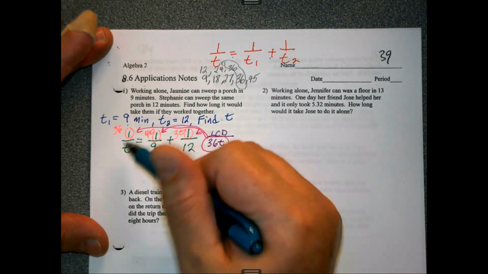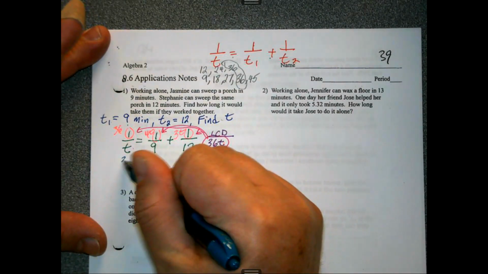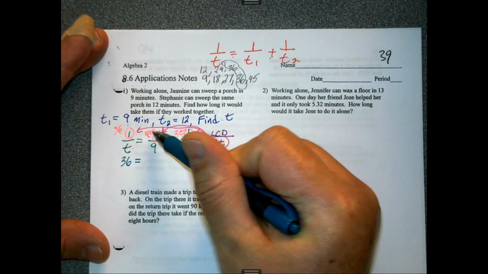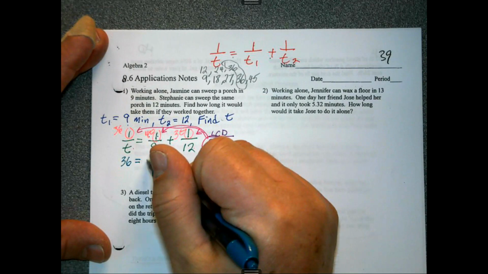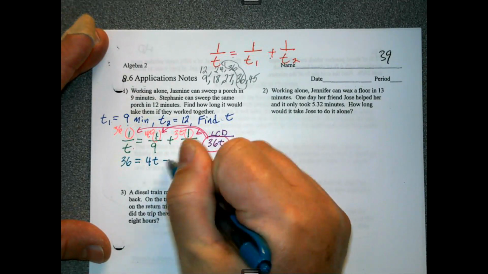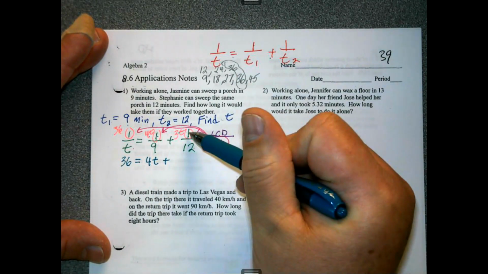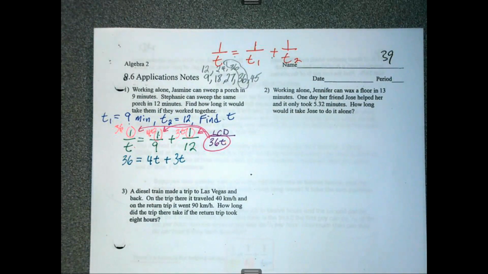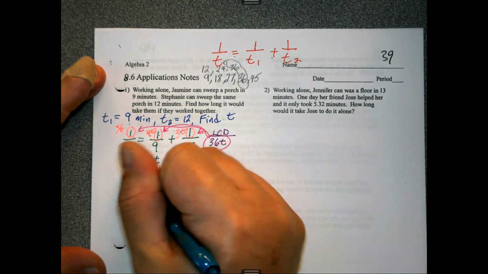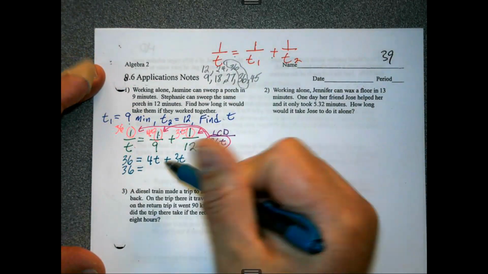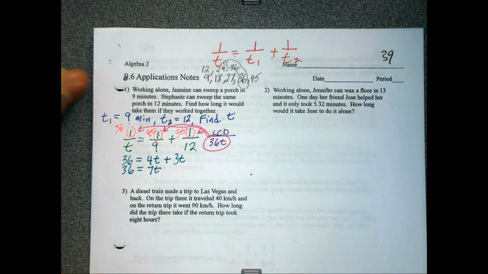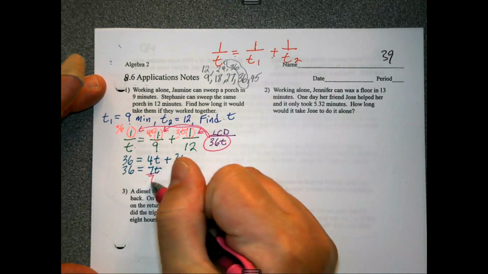Okay? 1 times 36, 36. 4t times 1, 4t. 3t times 1, 3t. Okay, so 36, I'm going to combine like terms, equals 7t. Going to divide by 7.